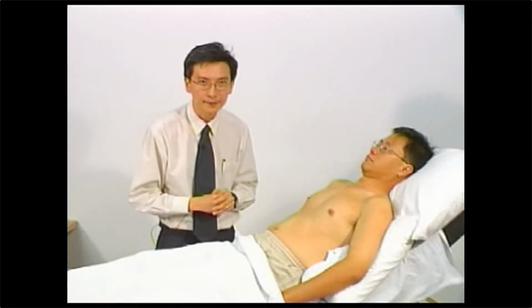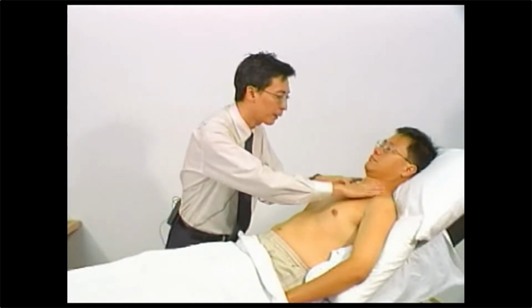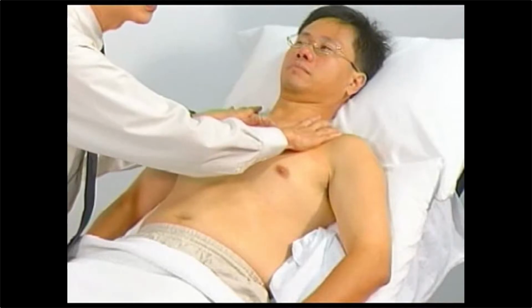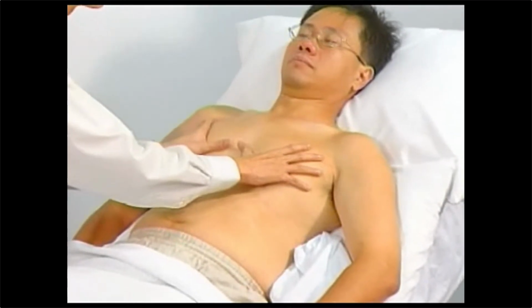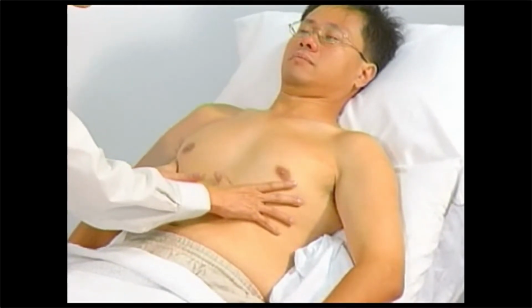After inspection, I now palpate. I palpate now for chest expansion. I'm going to palpate chest expansion on the upper zones, the middle zones, and the lower zones. Now for expansion, I really need them to take an inspiration fully.